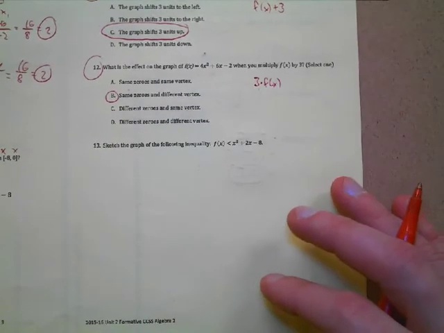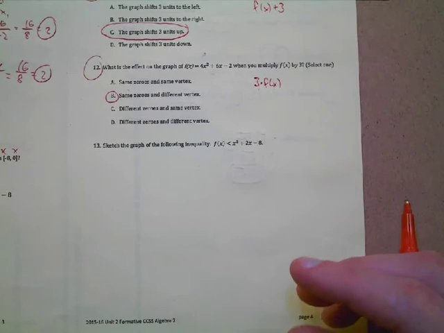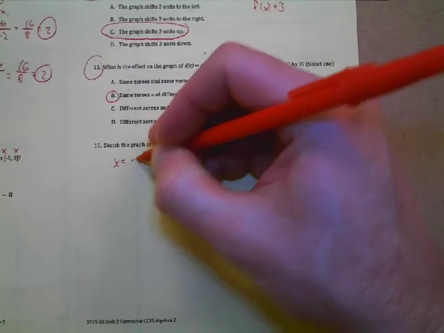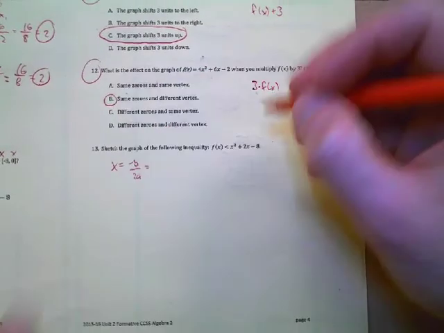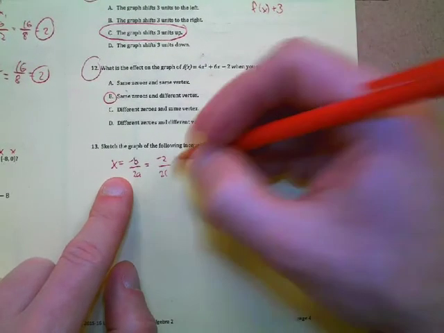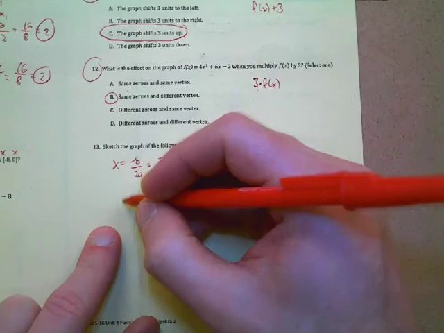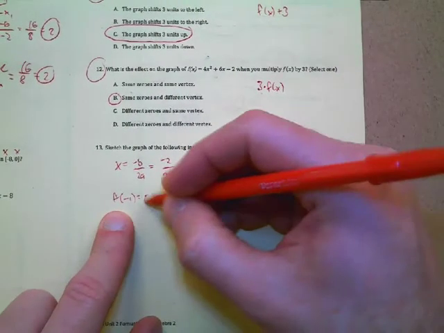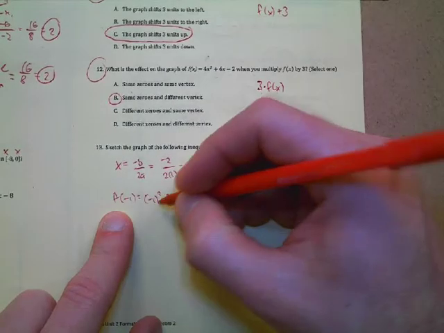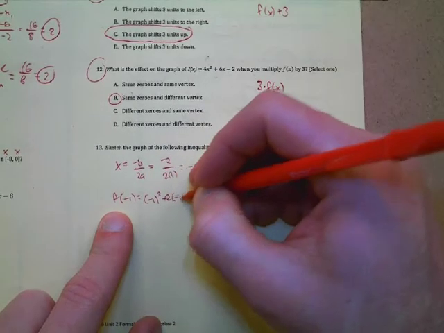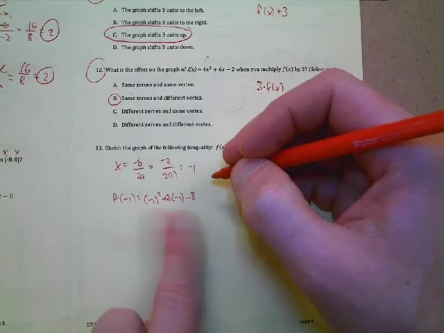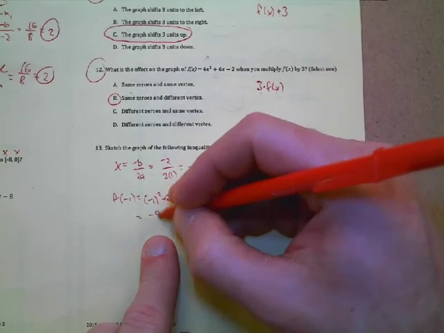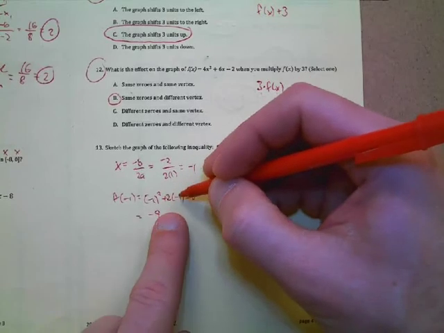Number 13 asks us to sketch the graph of the following inequality. So again, you have a couple options here to sketch the graph. You could use x equals -b over 2a to find the vertex. So that'll be -2 over 2 times 1. So -1 is our x-coordinate for our vertex. And I'll plug in -1 here. So we'll get -1 squared plus 2 times -1 minus 8. And then simplify here. So we get 1 minus 2 minus 8, so -9, I think. Yep.